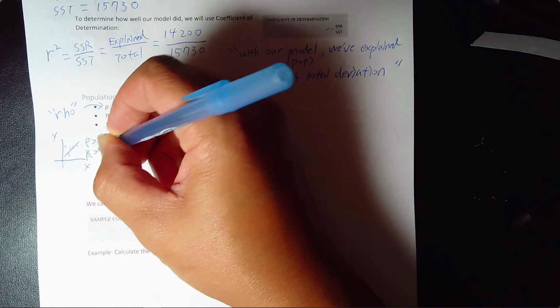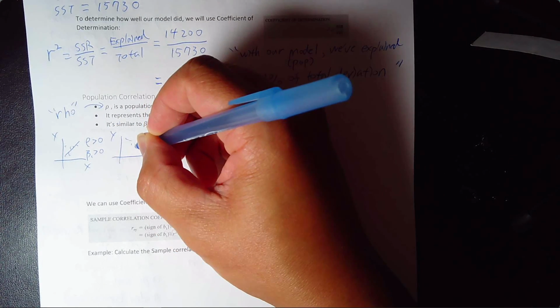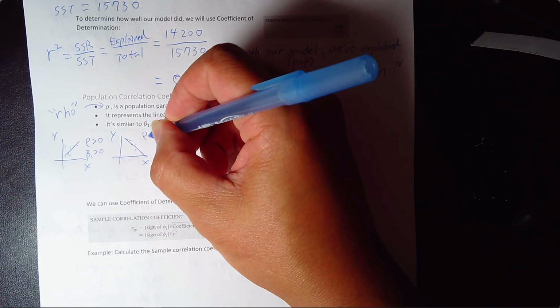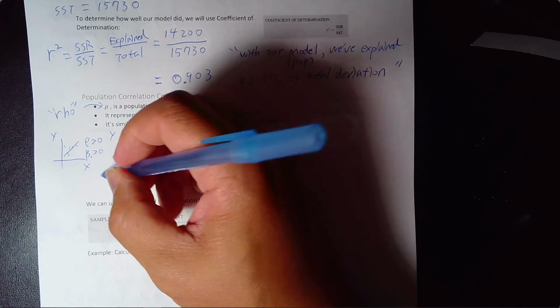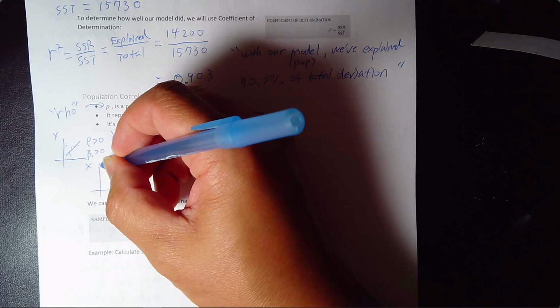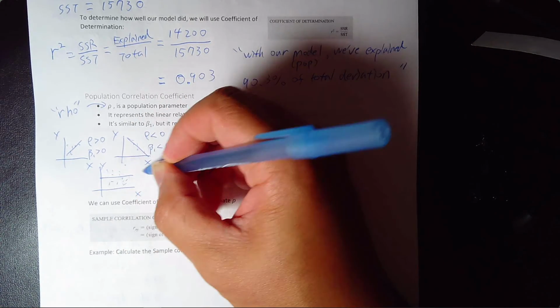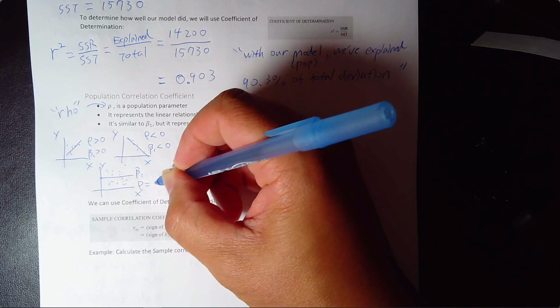If they are negatively correlated, then both rho and beta 1 will be less than 0. And if they have no linear correlation, then both beta 1 and rho will equal 0.